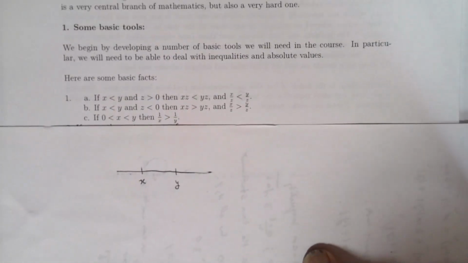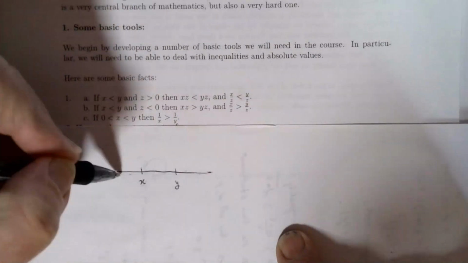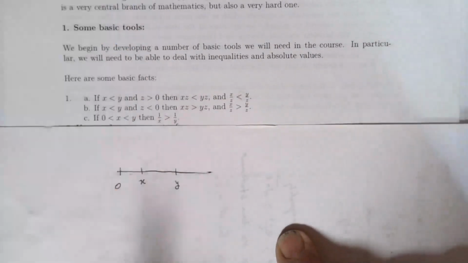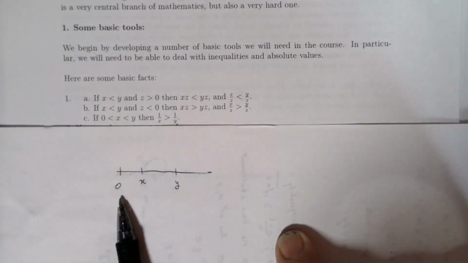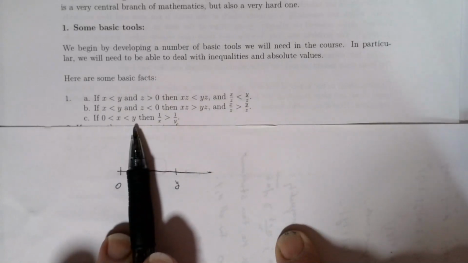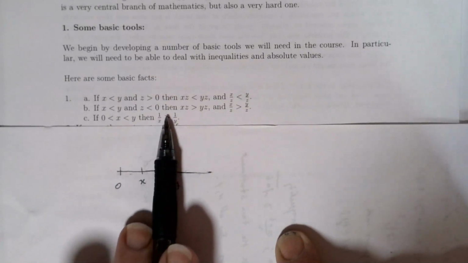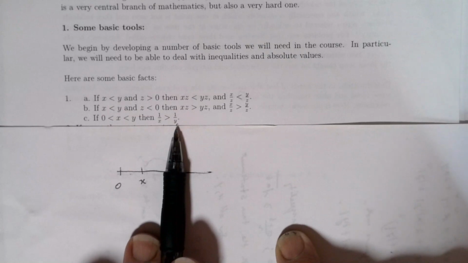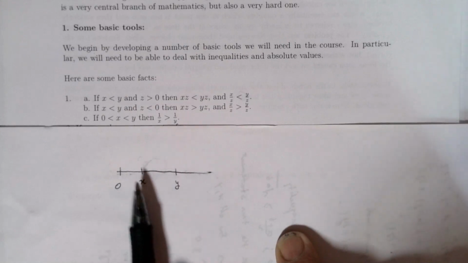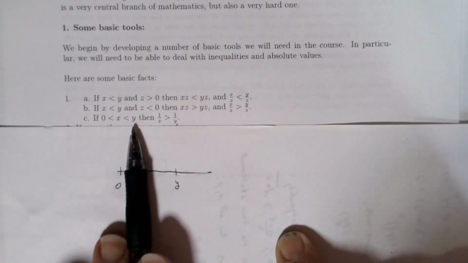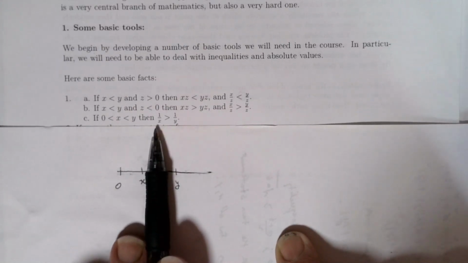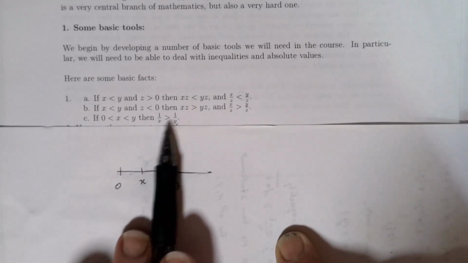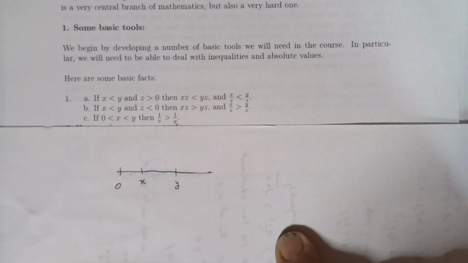The third one is if you've got x and y, x less than y, and both bigger than 0 for this one, then if you take 1 over x, then that's bigger than 1 over y. So if you've got two positive numbers, one less than the other, if you turn them upside down, then it also flips the inequality sign around.